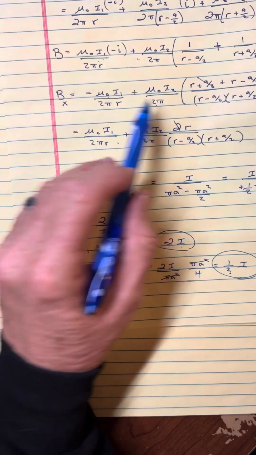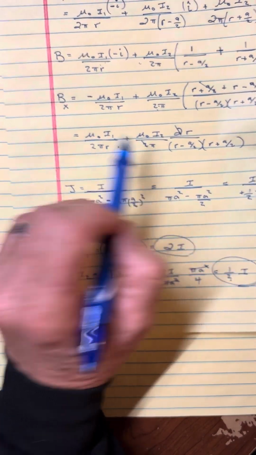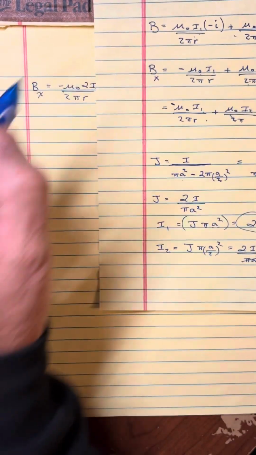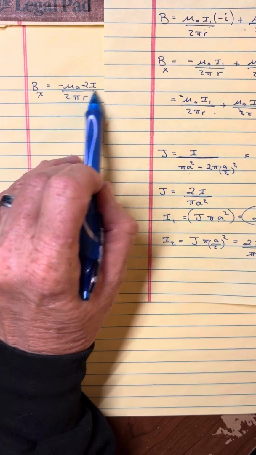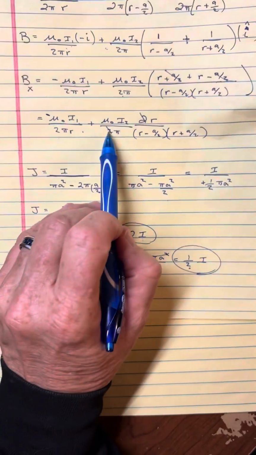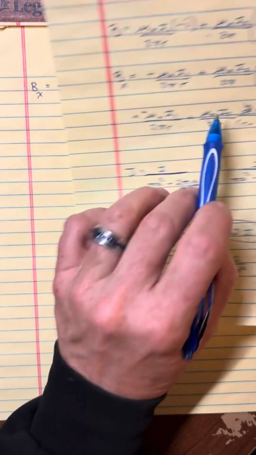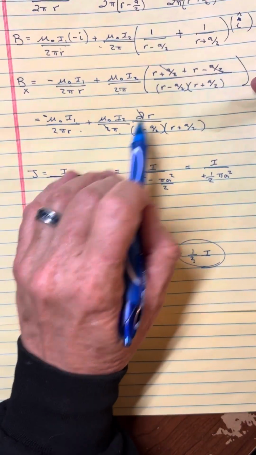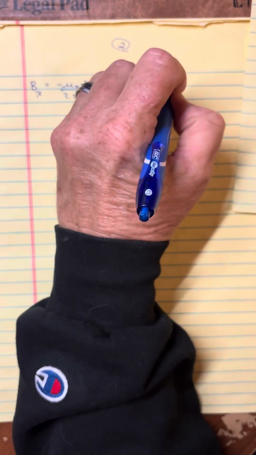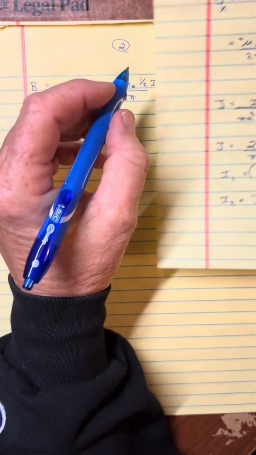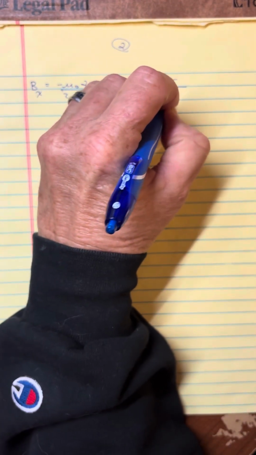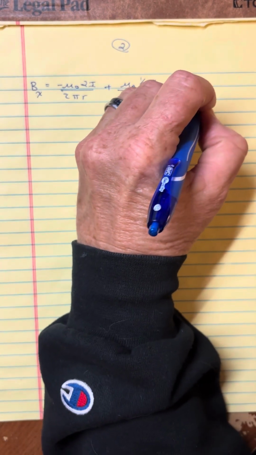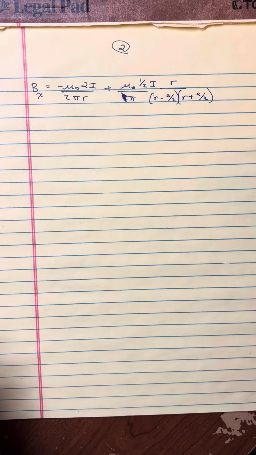You know, I'm sorry, I was looking at this line. Let me jump back down to that line. I didn't put a minus there. But minus mu naught 2I over 2 pi, okay, that one. And then mu naught times I2, which is a half, and then there's no 2 here. There's just a pi. Cancelled with that 2, so there is an R. And then it's over R minus A over 2, and R plus A over 2.